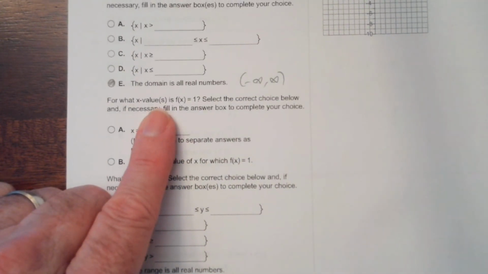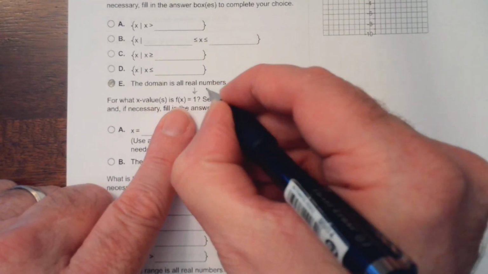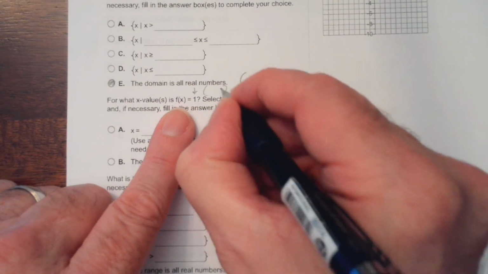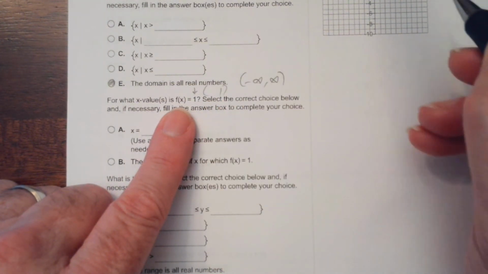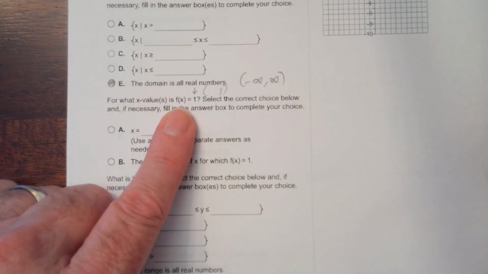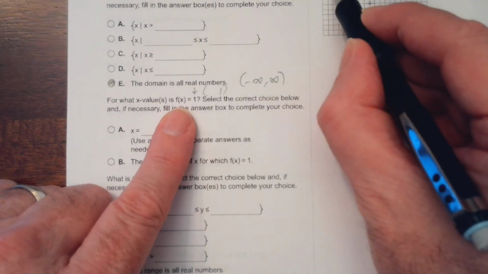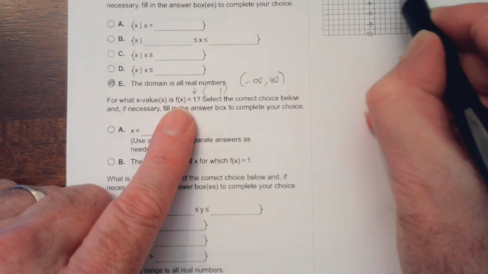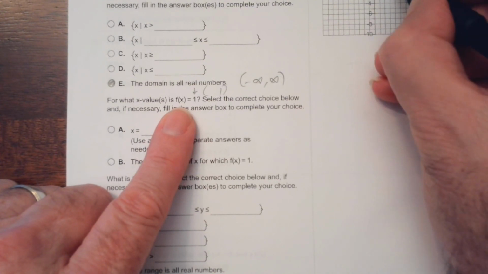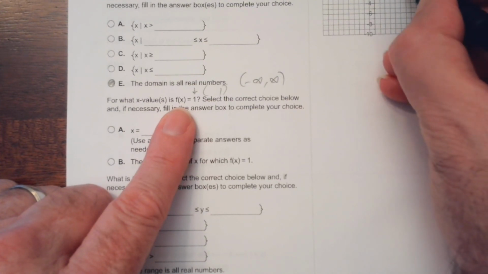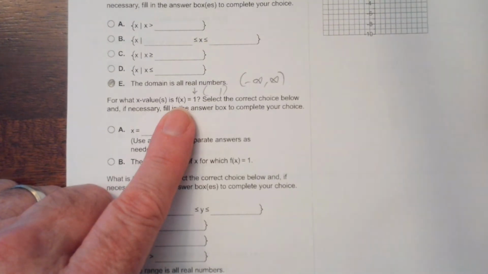For what x values is f of x equal to 1? So again, notice here we have an output or a y value. And so we're looking for the x values for which we have an output of 1. Basically, I want to know where the height of the graph is 1. That happens here and here. Notice each of those points has a y value of 1.